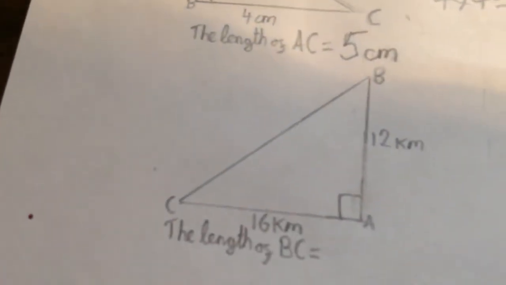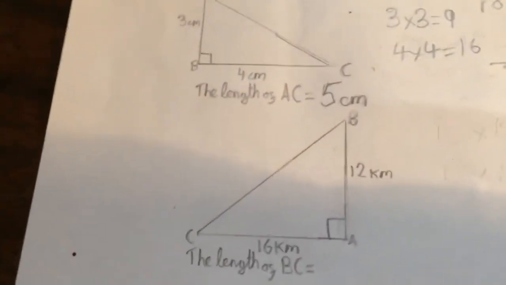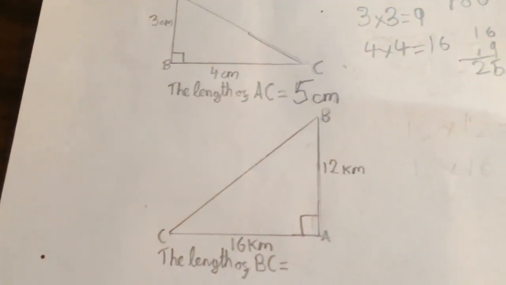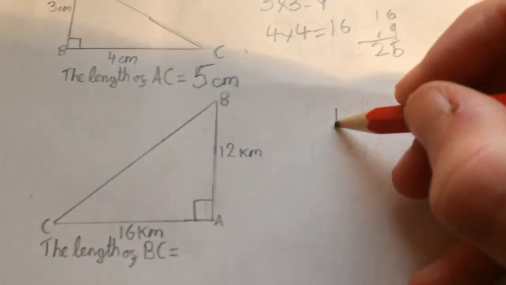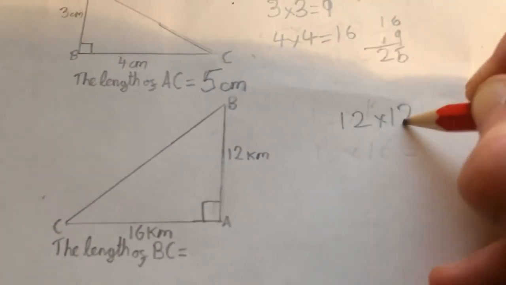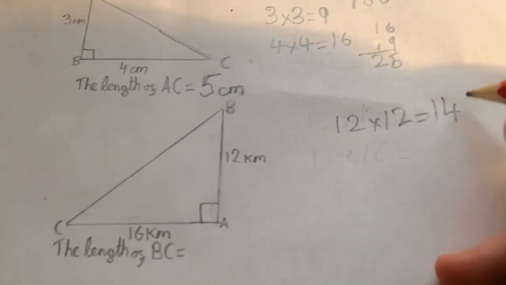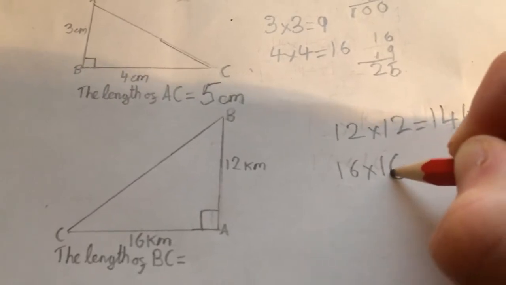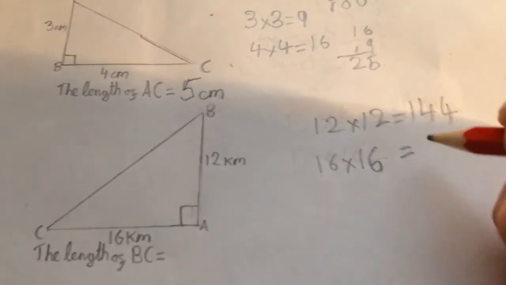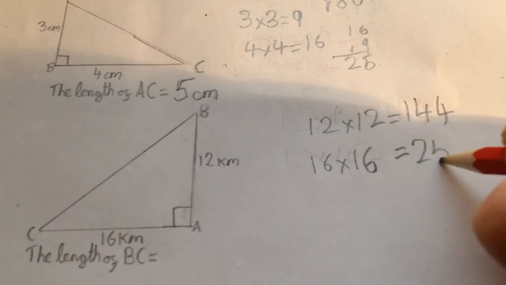For the last question, we need to find the length of BC. BC is again the hypotenuse, so we need to times 12 by itself, which is 144, times 16 by itself, which is 256.